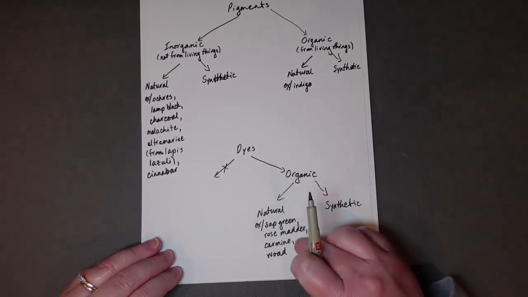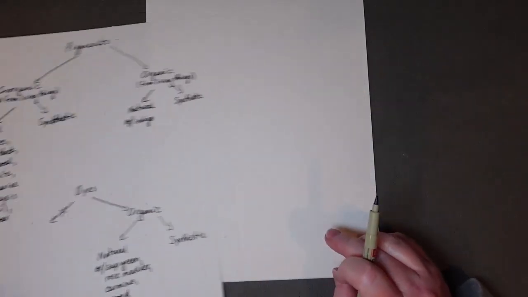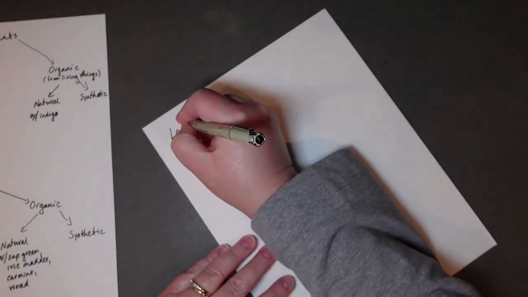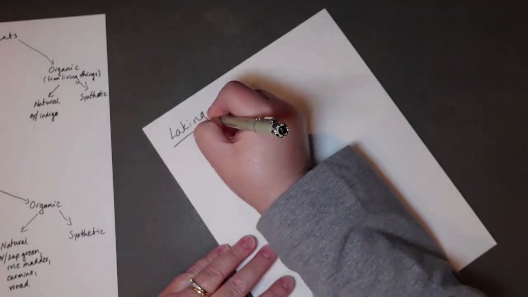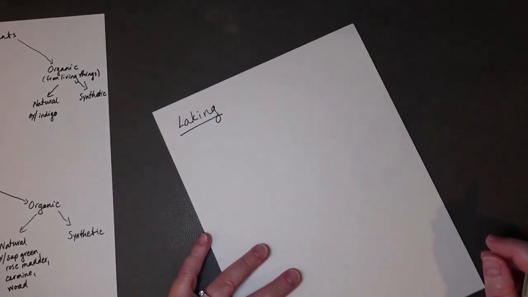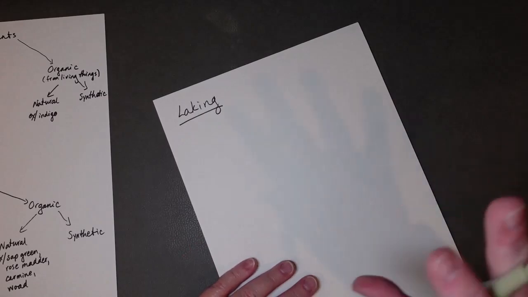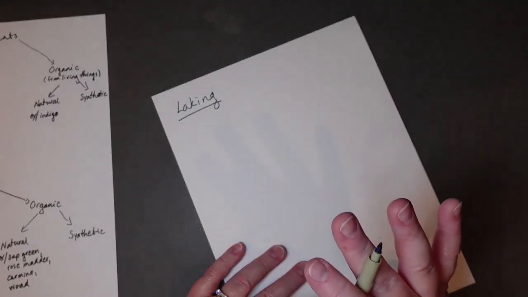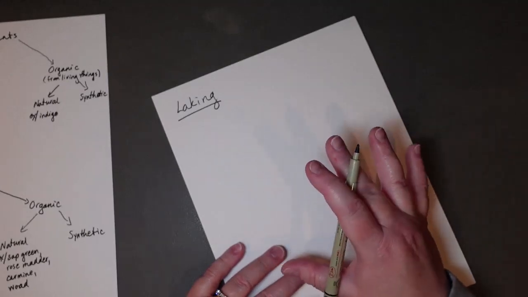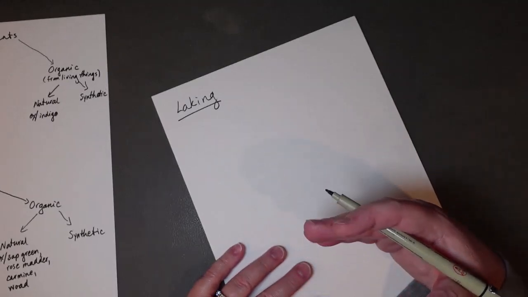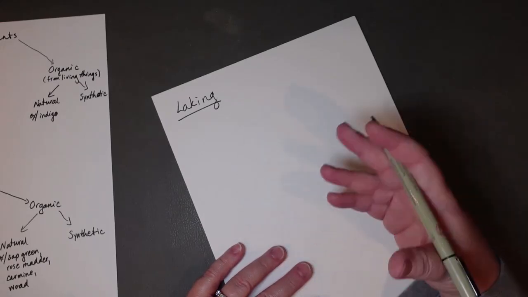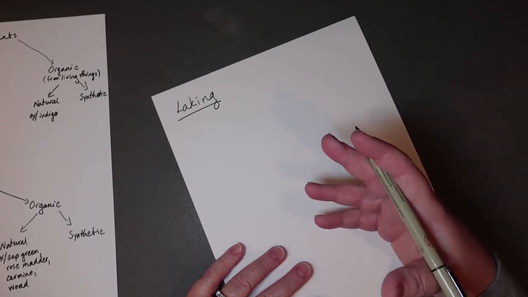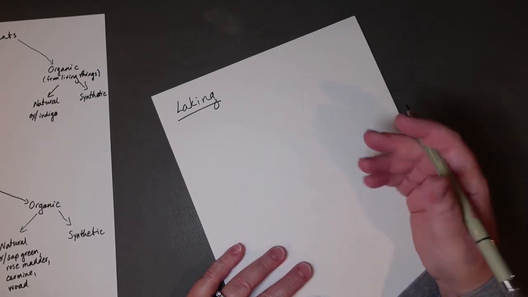In order to use dyes as paints, you can do something to them called laking. And this is what I talked about in the title card for this video, why pigments are called lake pigments. So we have something like rose madder lake, carmine lake. It doesn't have anything to do with the color of water or a body of water.